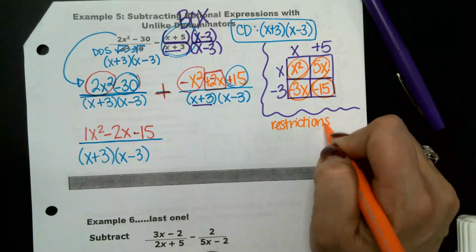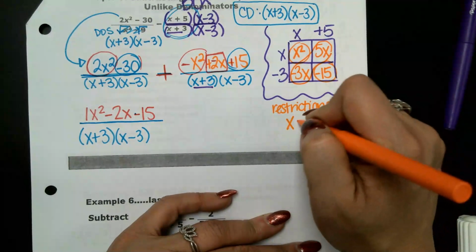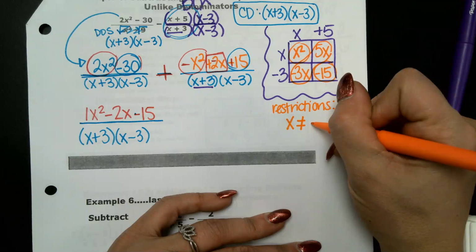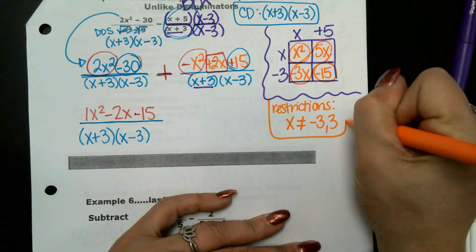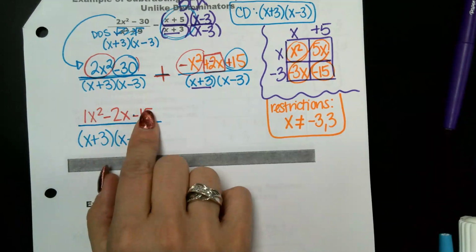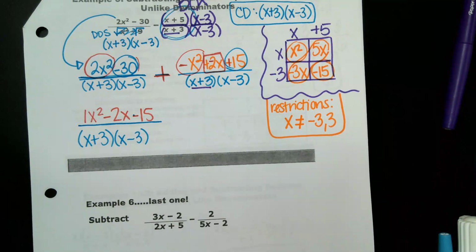Okay, so now before I go any further, let me write my restrictions. Now that we have one fraction and we have the full denominator, what two numbers can x not equal? Positive 3 and negative 3. Okay, remember on the last problem, we ended up with a quadratic up here, and I said we really need to check to see if it factors, to see if it cancels something on the bottom.